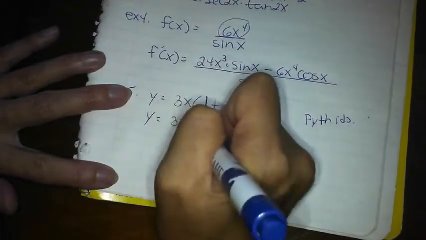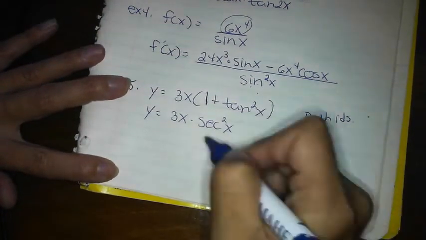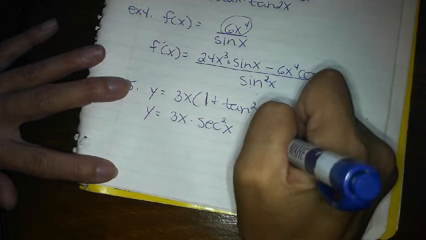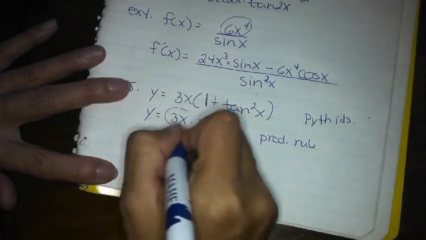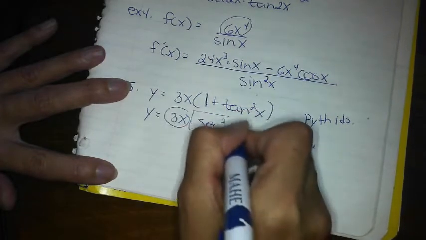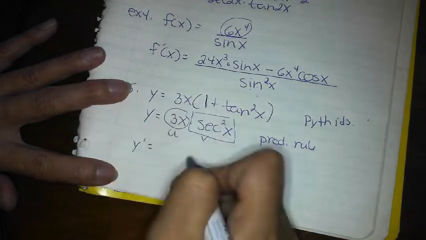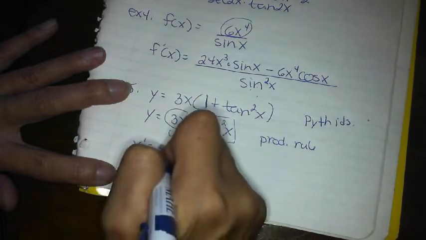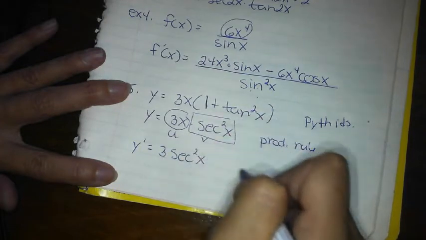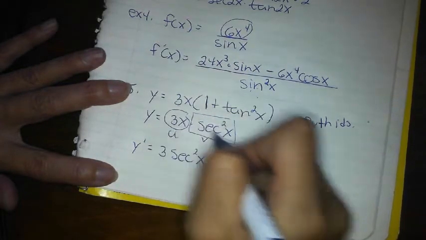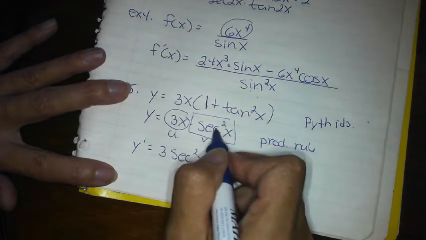So we've got our 3x times secant squared x. And now we are ready for a product rule, because we've got an x term multiplied by a second x term. So we've got our u and our v. So y prime, take the derivative of the u times by that, plus, keep that, multiply by the derivative of secant squared.